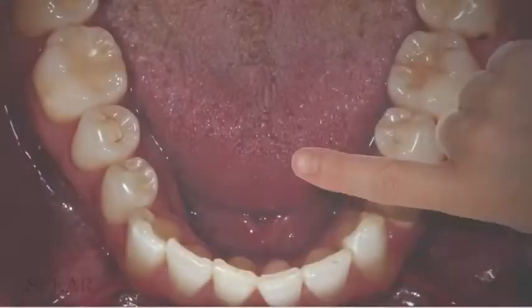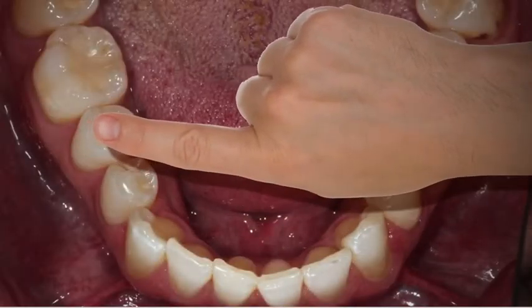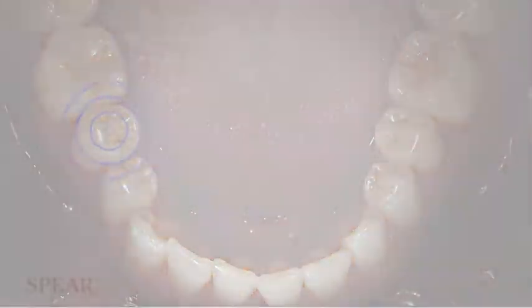It's not a valid way of testing for percussion, but what it does is let me have a sense of how much pain this patient is in, so that I don't go in there and start percussing with the back of my mirror on a tooth that is so exquisitely sensitive to my touch even. It just gives me a little sense of what to expect, and therefore I'm able to adjust my percussion test later on based on what I'm getting from that palpation test.